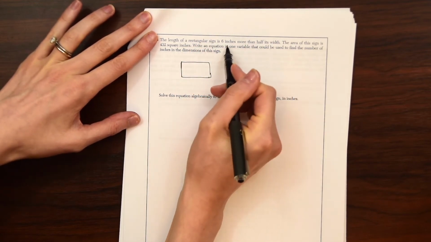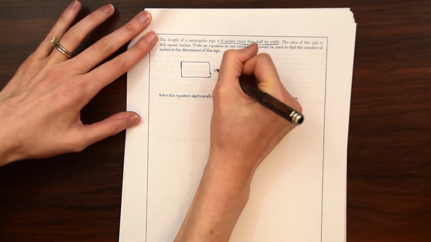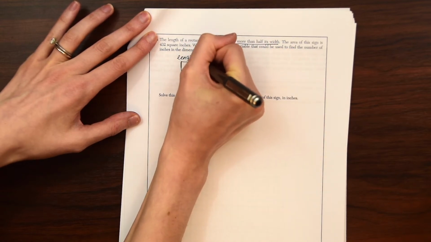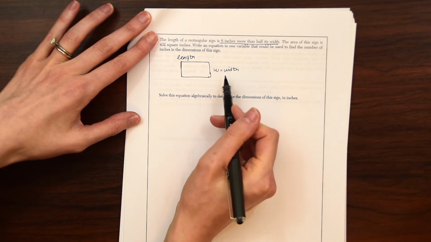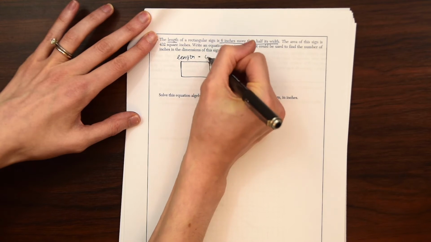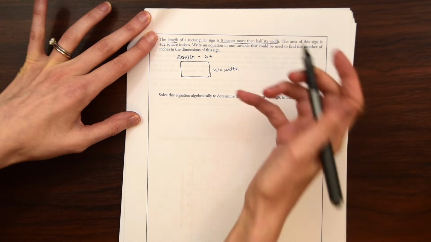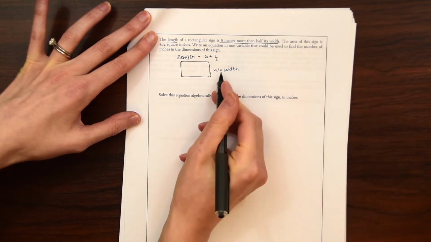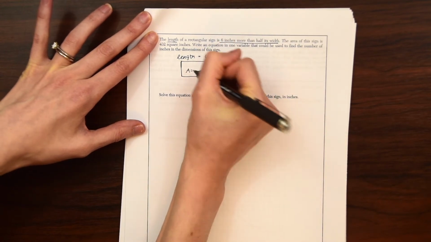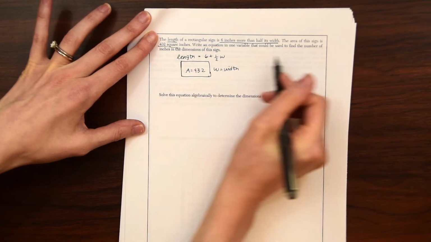So a rectangular sign of 6 inches more than half its width. Let's say W equals the width, and then it seems like we can rewrite the length in terms of the width. So the length is 6 inches more than half its width. So 6 inches more, 6 plus half of the width, half of W. The area of this sign, let's just write in the middle of this rectangle, A is equal to 432 square inches is the area.